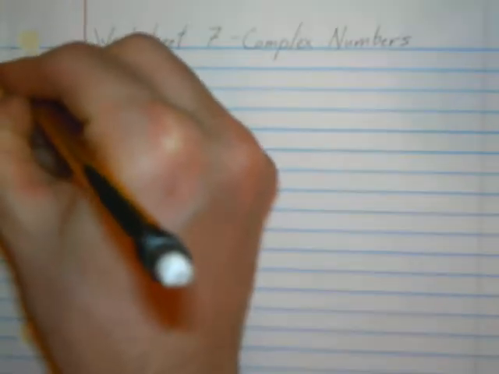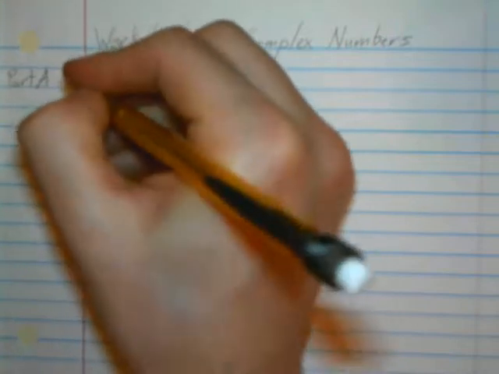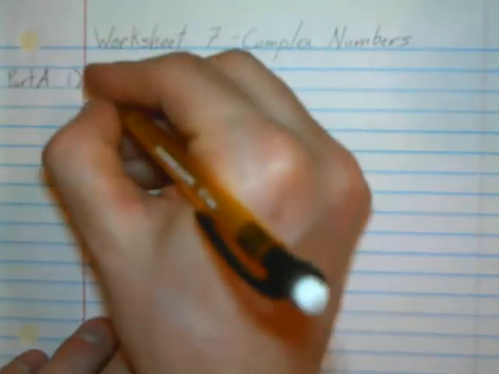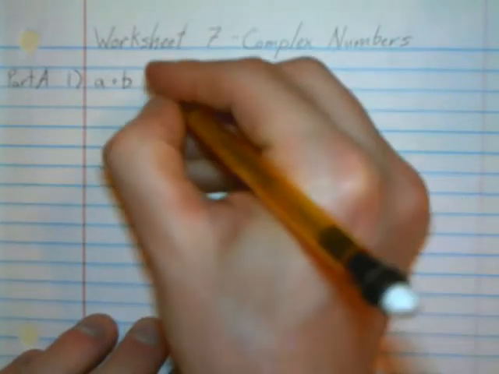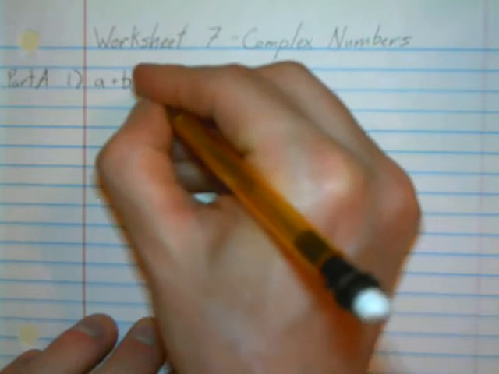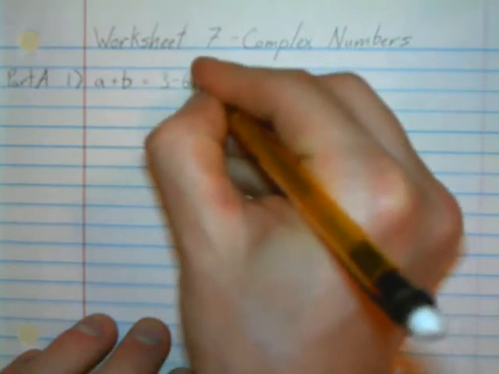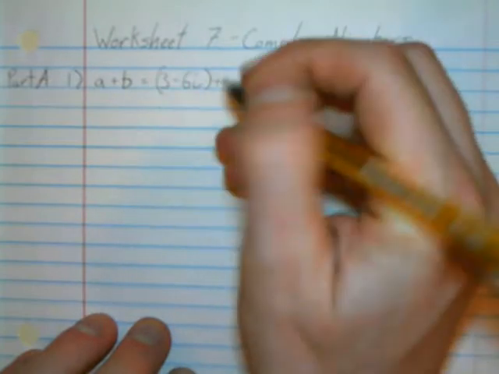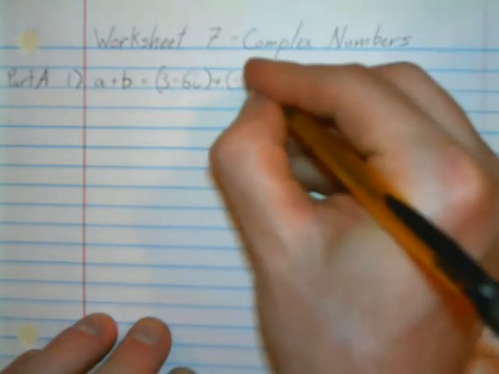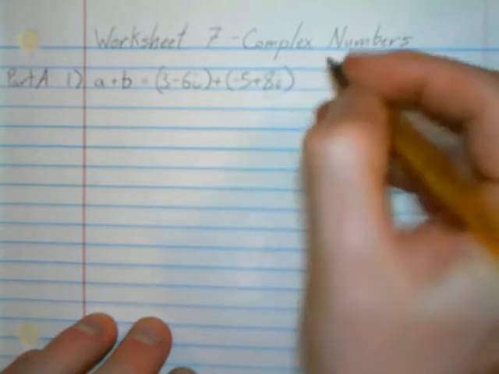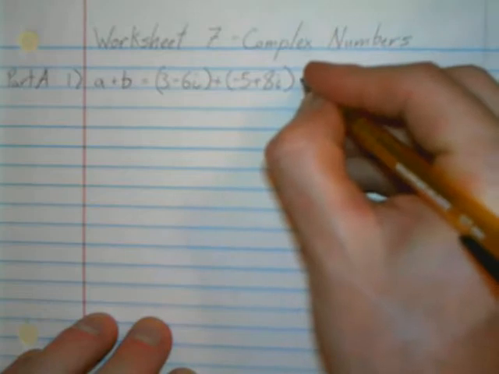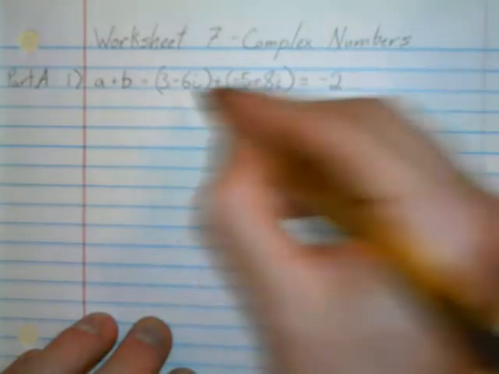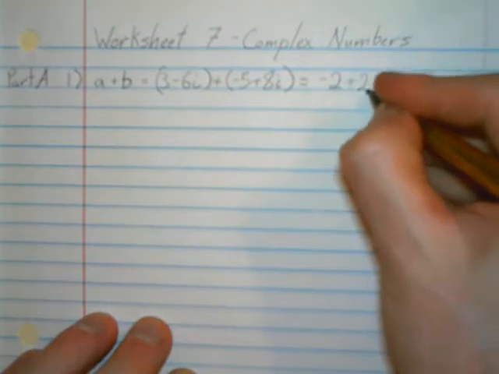So for Part A, I'm going to start with number 1. So this is a plus b, which when we look at the given complex numbers, that is 3 minus 6i, and I'm going to put these in parentheses, plus my b, which is negative 5 plus 8i. And so when you're adding these, you just add the real parts first. So 3 plus negative 5 is negative 2. And negative 6i plus 8i is plus 2i.